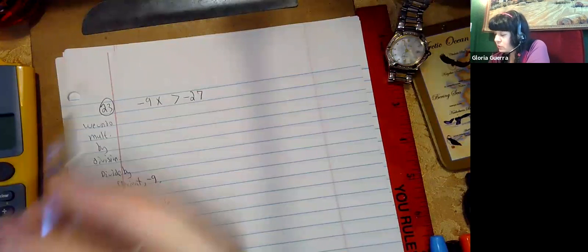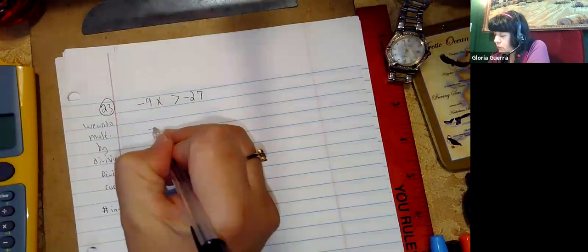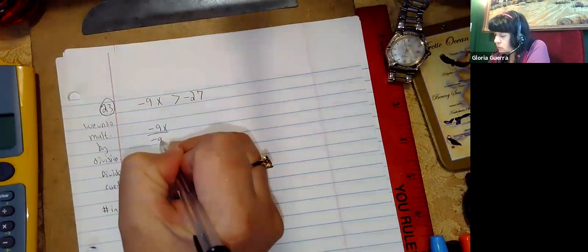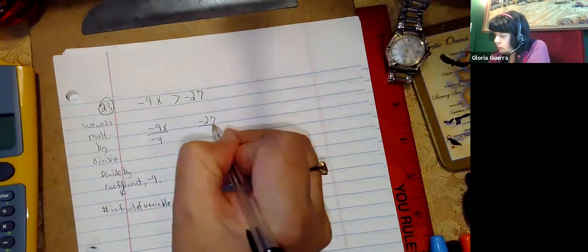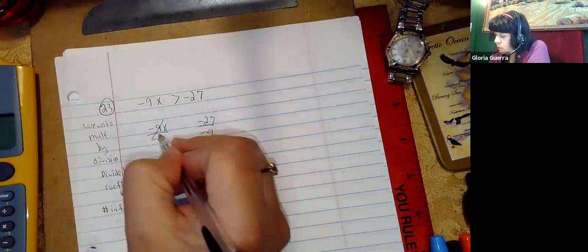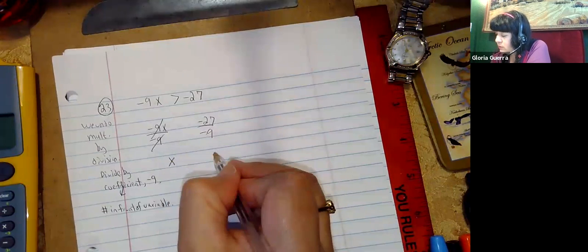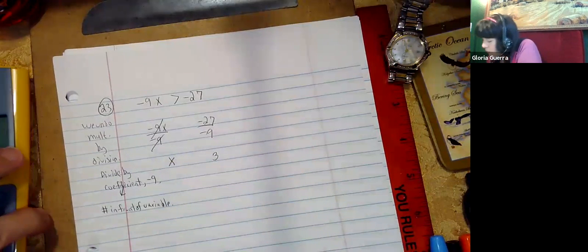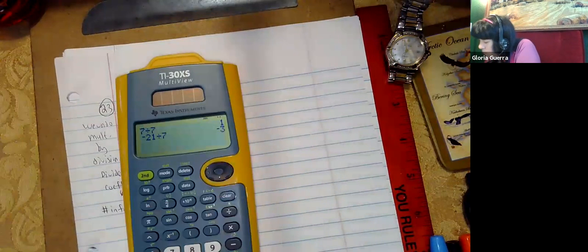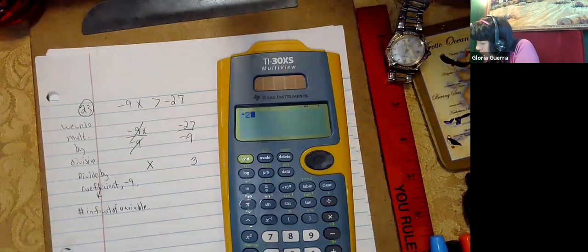But I do have to divide both sides by negative 9. And a negative divided by negative is a positive. So negative 27 divided by negative 9 is 3.